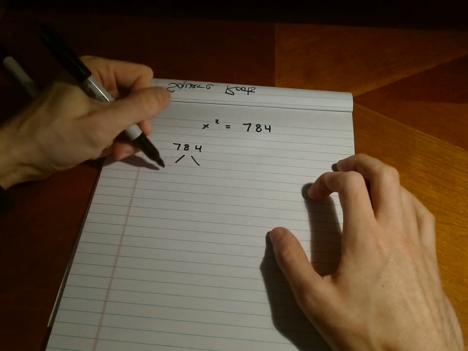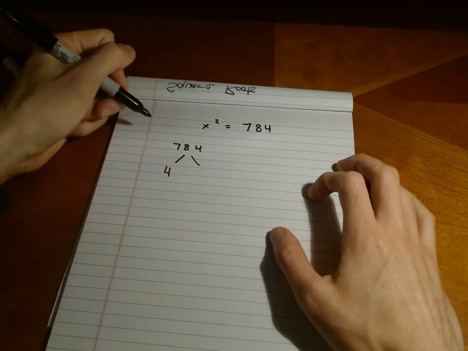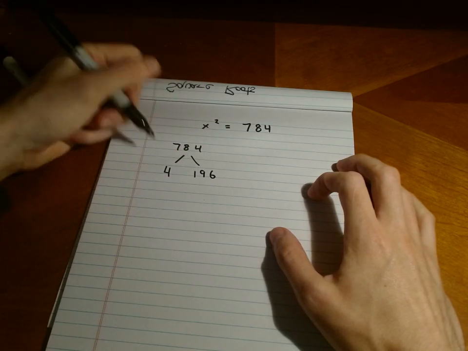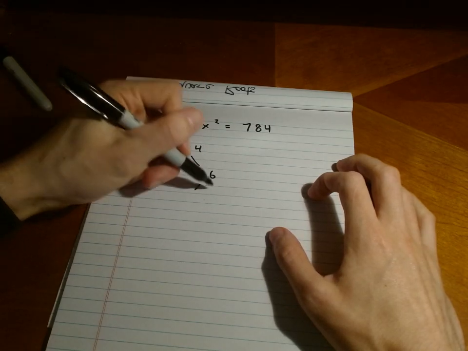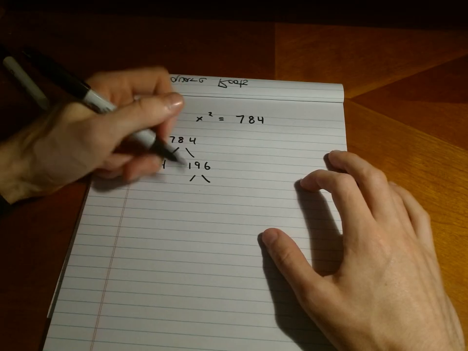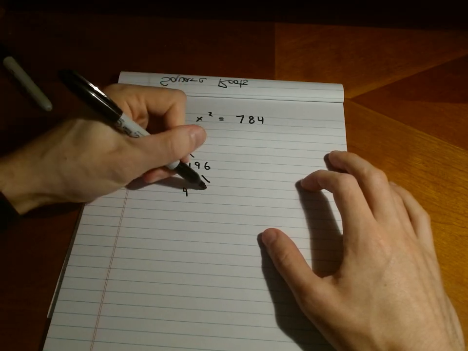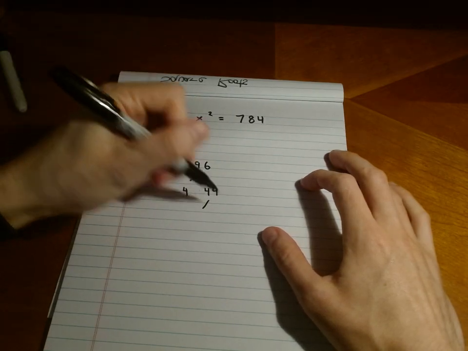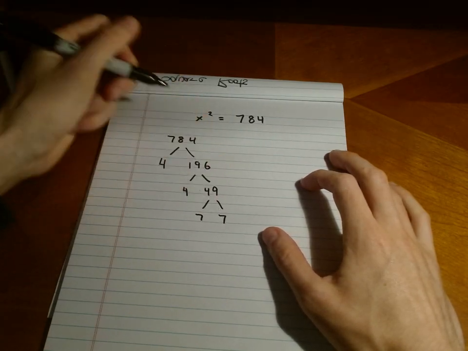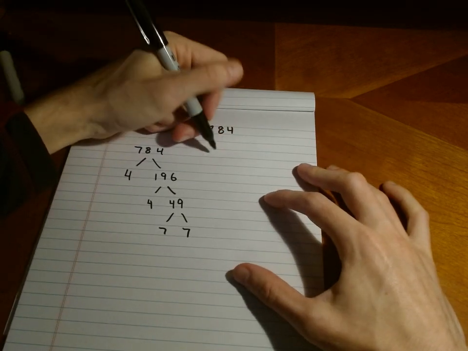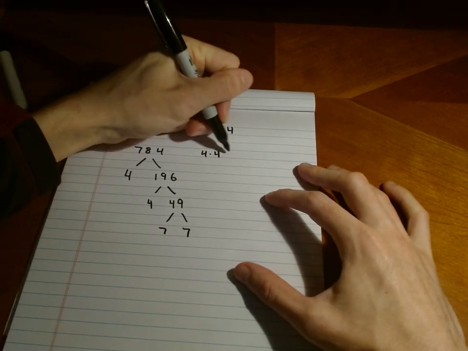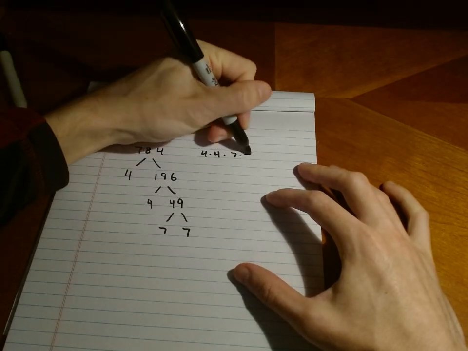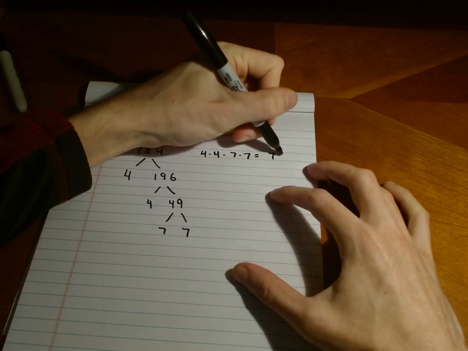784, well, I know 4 divides into it. 4 times 196 is 784. Let's break down this 196. That is 4 times 49. Let's break down this 49. That is just 7 times 7. So 4 times 4 times 7 times 7 is 784.